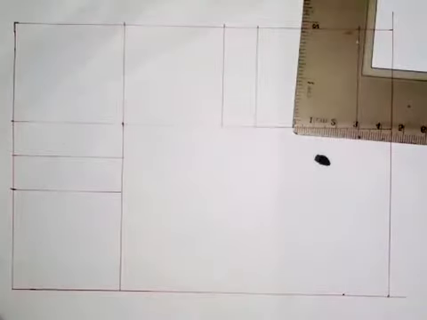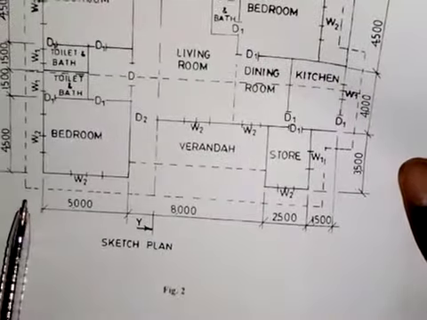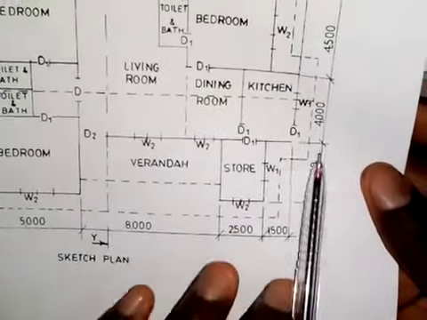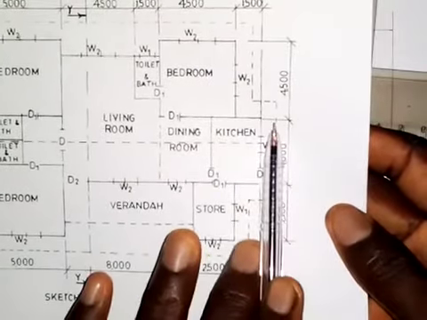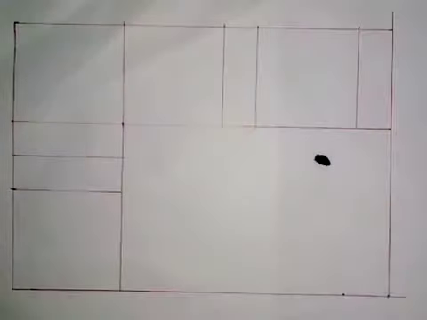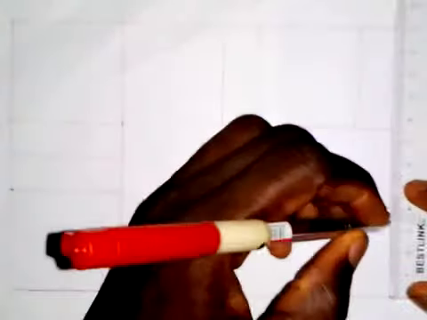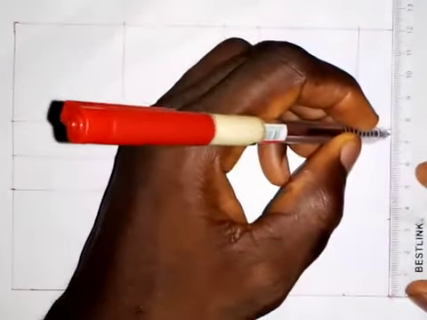Alright, so we are left with this part here. Let's look at how we can bring it out. Let me start like this. Let me come to this side. The distance from here to here is 3,500. From here to here is 3,500. From here to here is 4,000. From here to here is 4,500. If I divide each of them by 100, first of all I will have 35 here. This is 35 millimeters, followed by 40 millimeters. So that is 70.